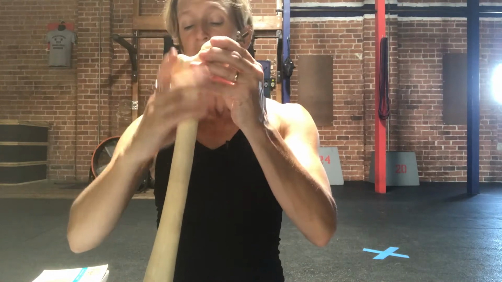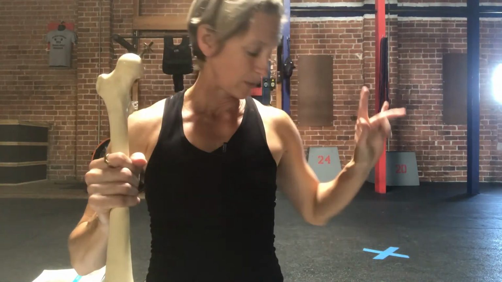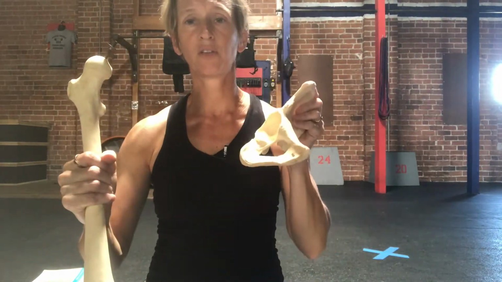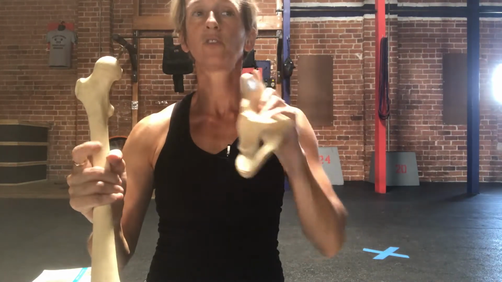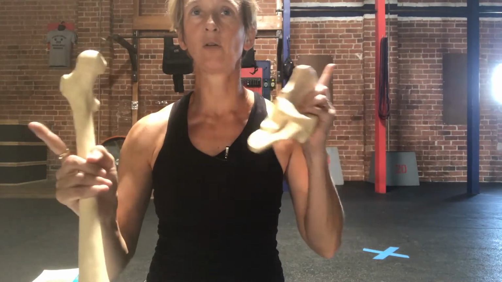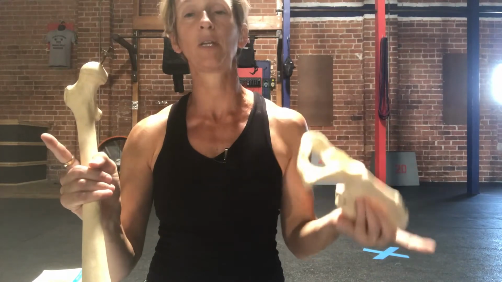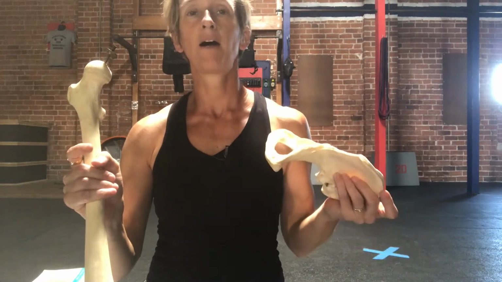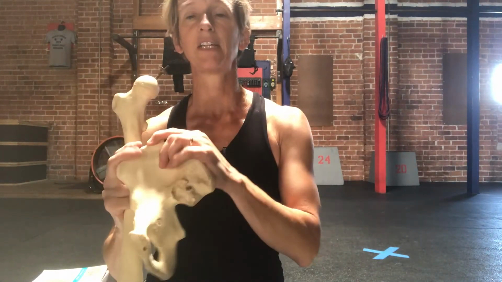Let me just say one more thing about the pelvic girdle. To help keep clear in your mind the difference between the pelvis and the pelvic girdle, the pelvic girdle is analogous to the shoulder girdle. The shoulder girdle is just the clavicle and the scapula.